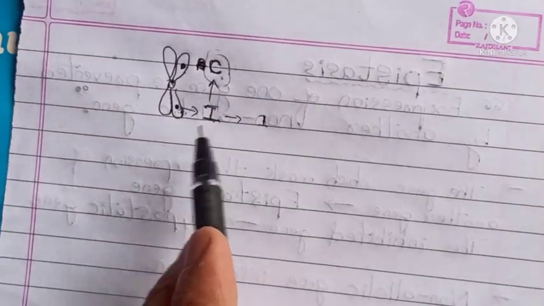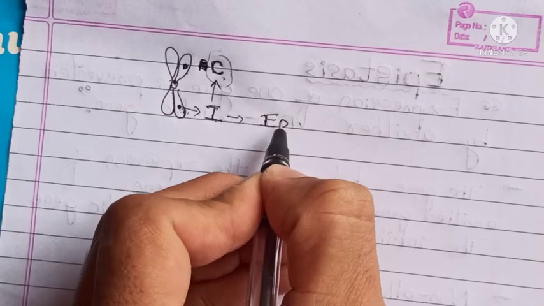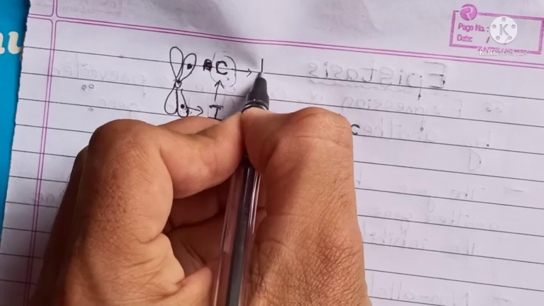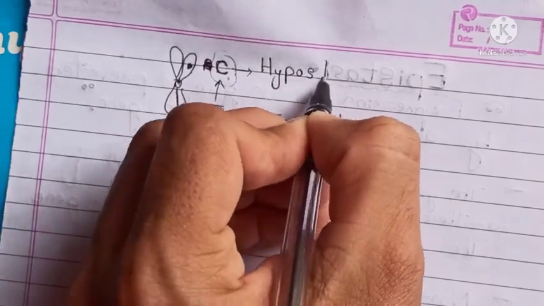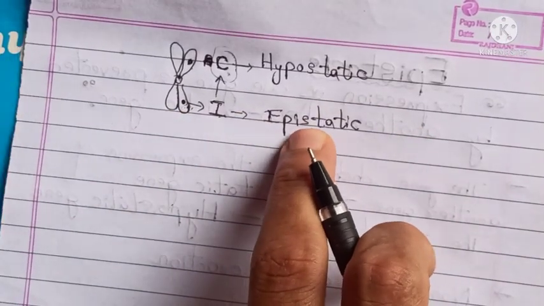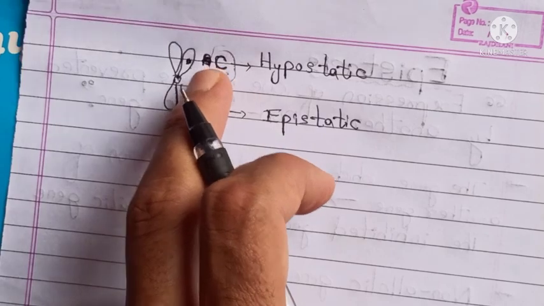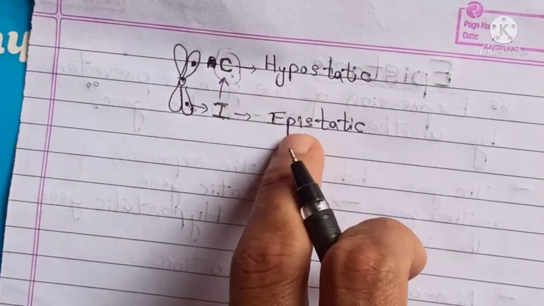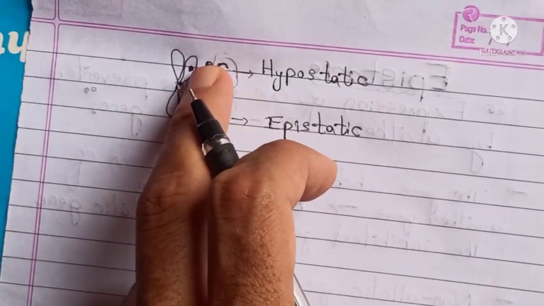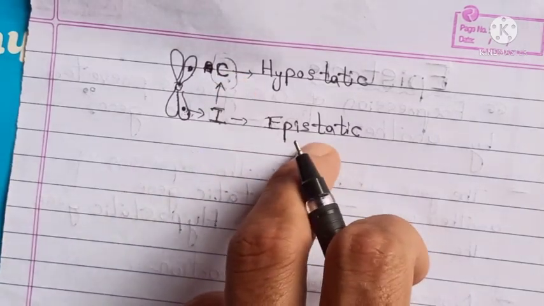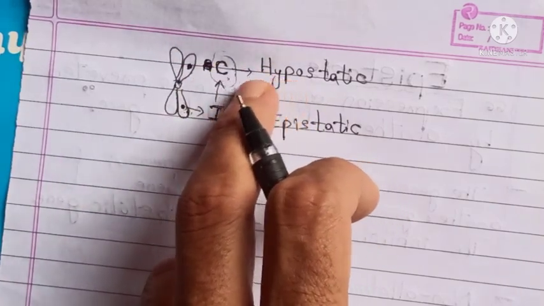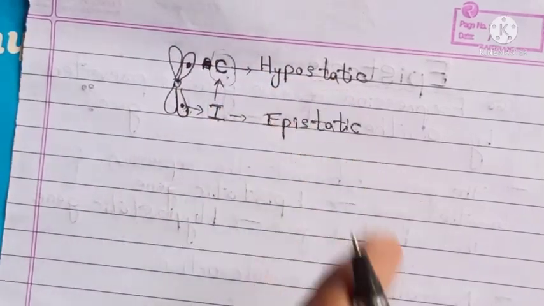Now this I gene is called the epistatic gene, whereas this C is called the hypostatic gene. So what is an epistatic gene? The gene which controls the expression of another gene or inhibits its expression is referred to as an epistatic gene. So the I gene inhibits the expression of the C gene, therefore I is called the epistatic gene, whereas the inhibited gene, in this case the C gene, is called the hypostatic gene.